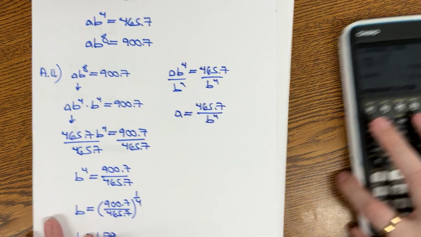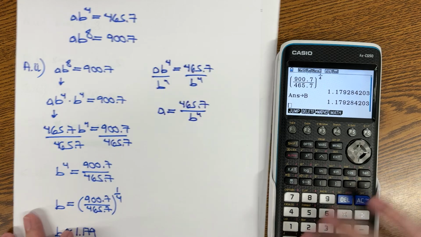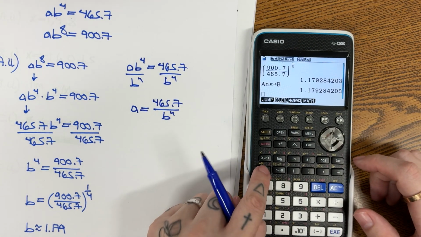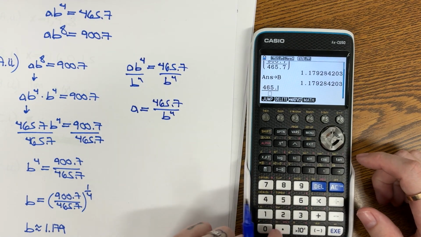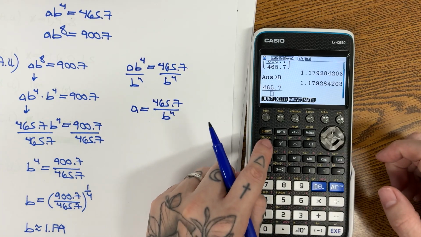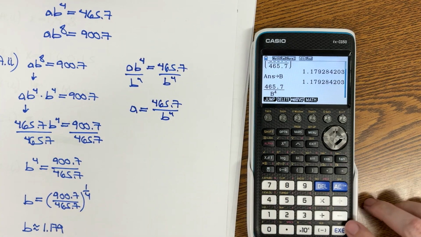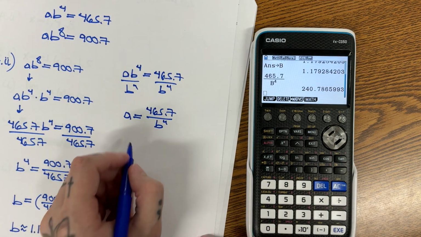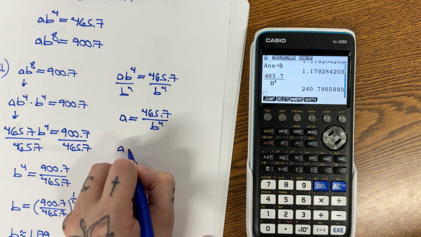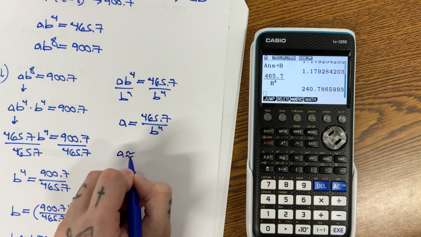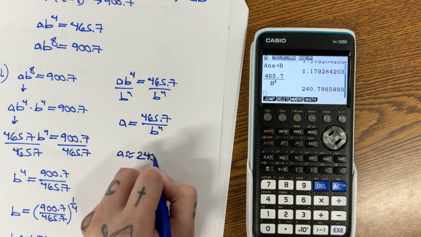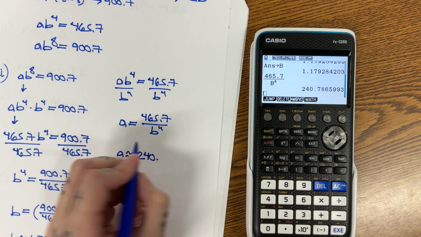I'm not even gonna try to write that number in, I'm just gonna leave it as B to the fourth because I stored it. So I'm gonna do 465.7 divided by B raised to the fourth. Then my A value, when I round, is approximately 240.787.